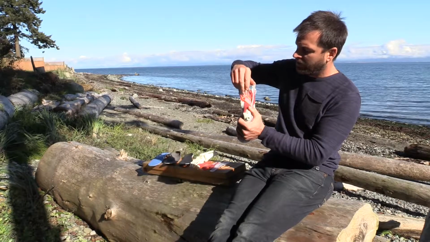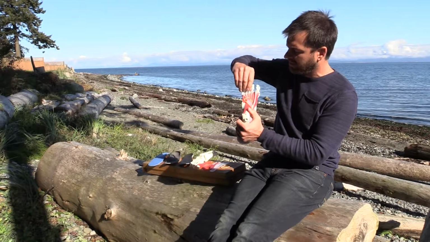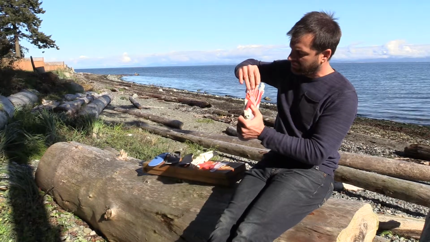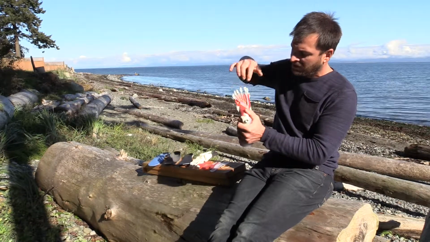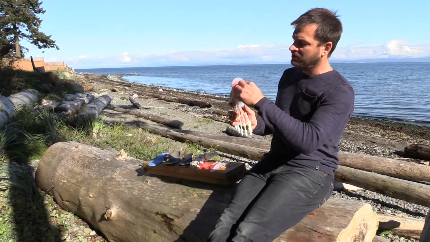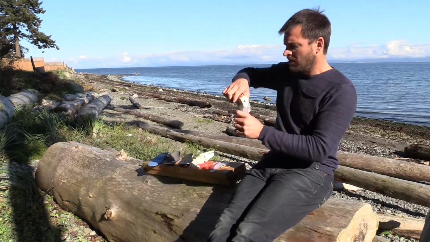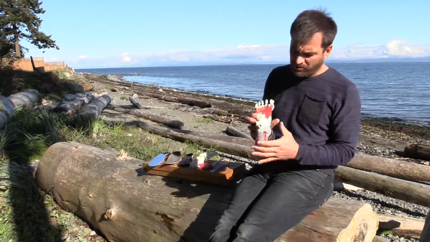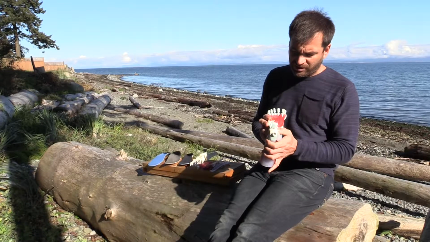So flexor hallucis longus and our flexor digitorum longus, which is the 4 tendons go into one tendon and then routed through the calcaneal shelf, attaching into the deeper calf muscle. So we can remove this layer here, and now we're getting a little bit closer to the problem.